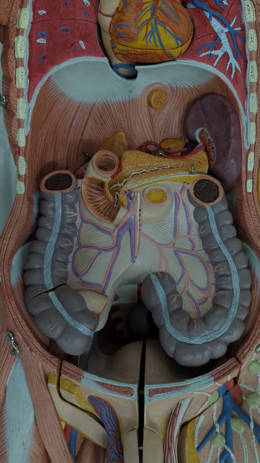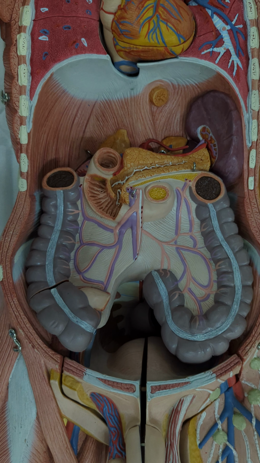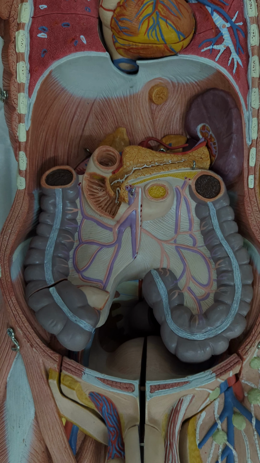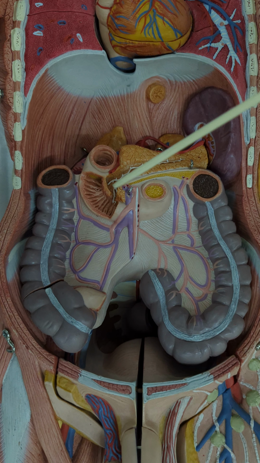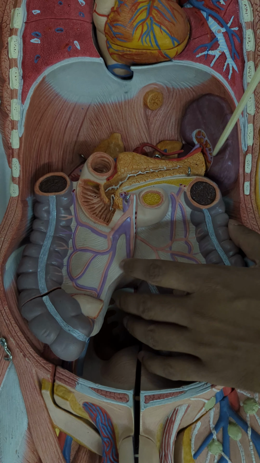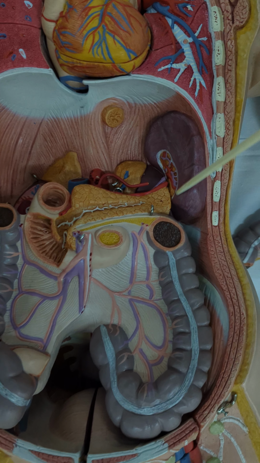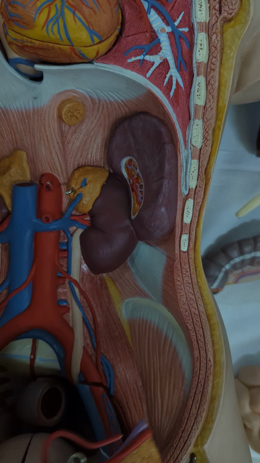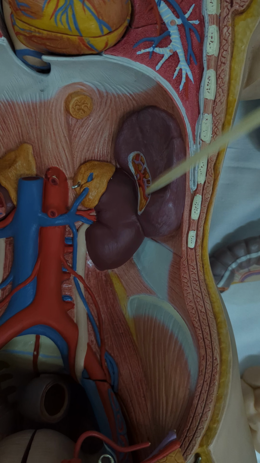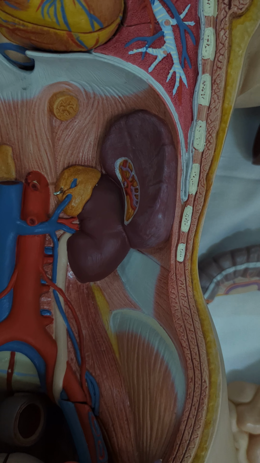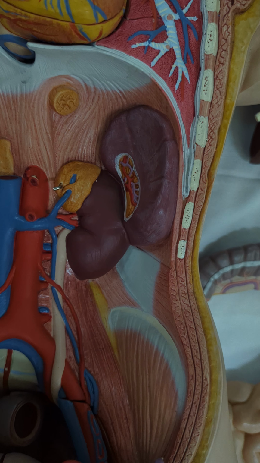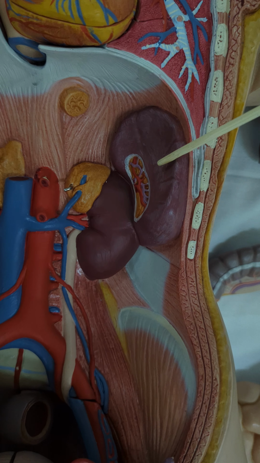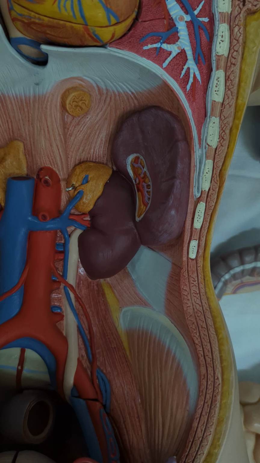The pancreas is both endocrine and exocrine. The endocrine part of the pancreas secretes insulin and glucagon, which helps in the regulation of body glucose, and the exocrine part helps in digestion. This organ, if we look at it, is the spleen, which is also called the graveyard of RBC. The RBC lifespan is 120 days. After that it goes to the spleen and the spleen destroys the RBC.